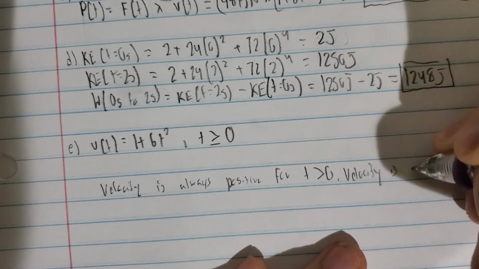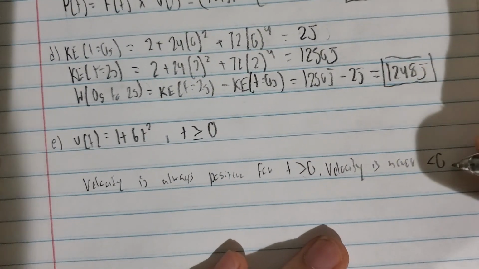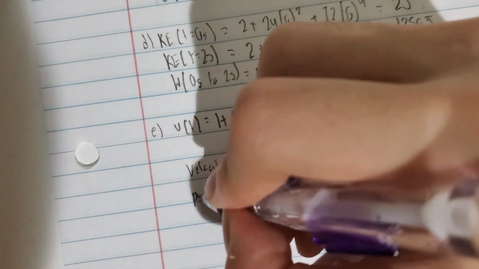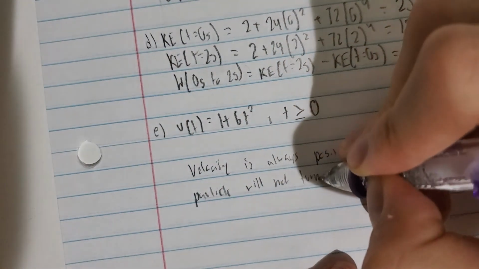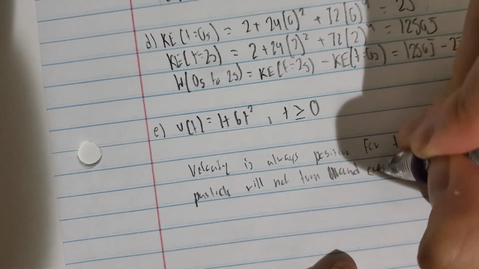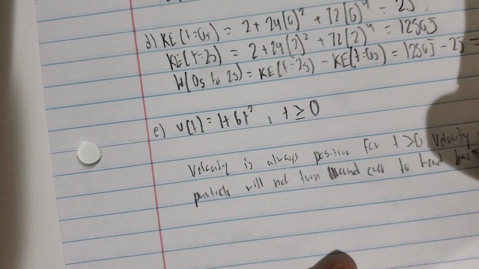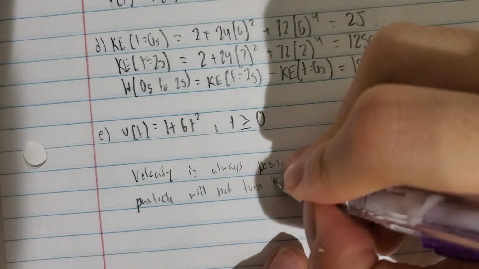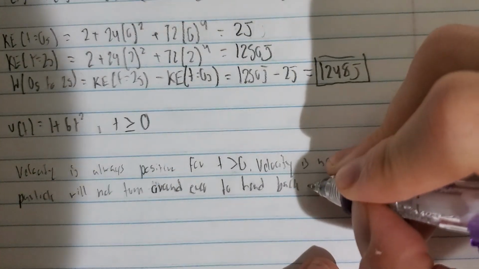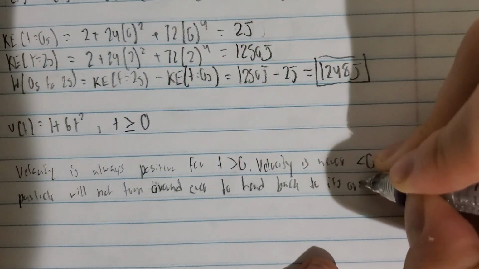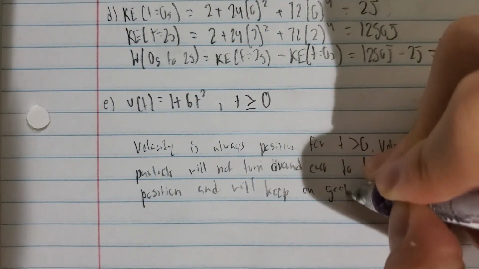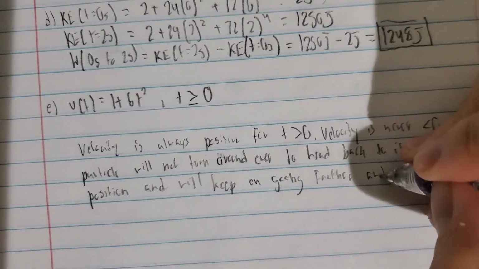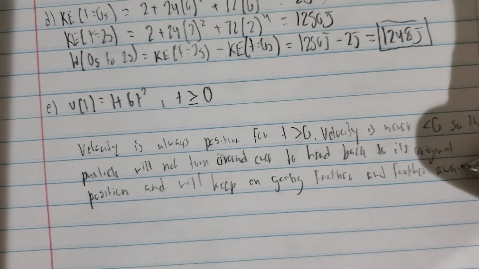Velocity is never less than 0, so the particle will not turn around ever to head back to its original position, and will keep on going farther and farther away. And we're done.